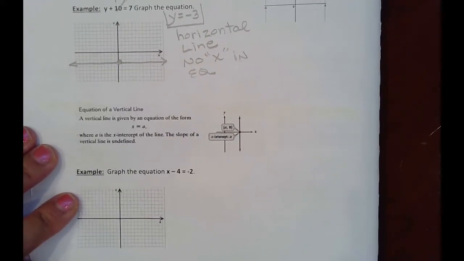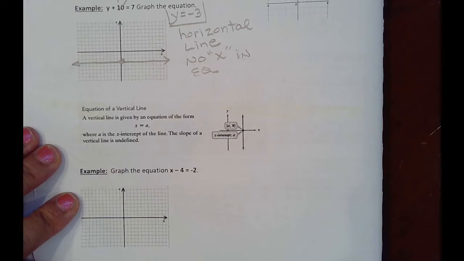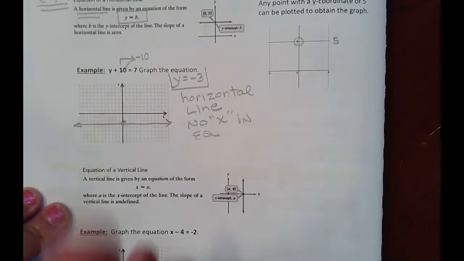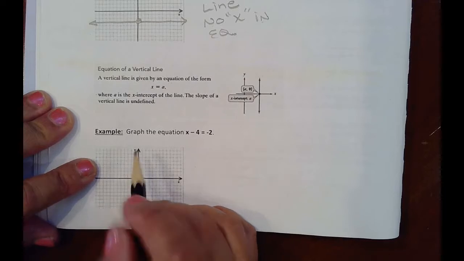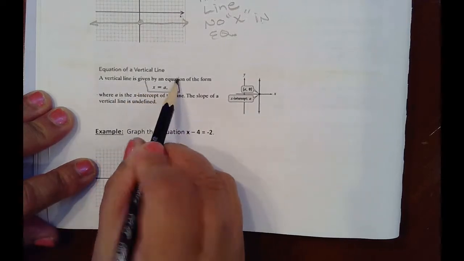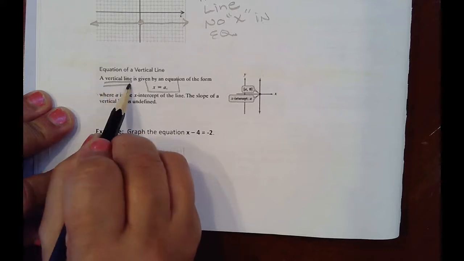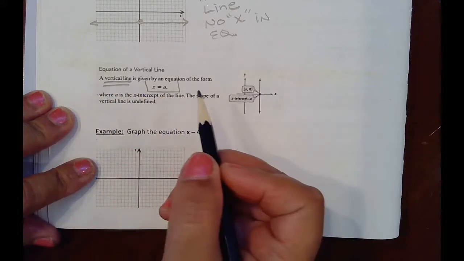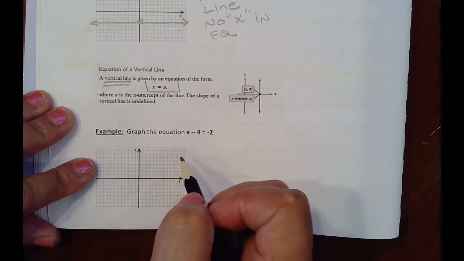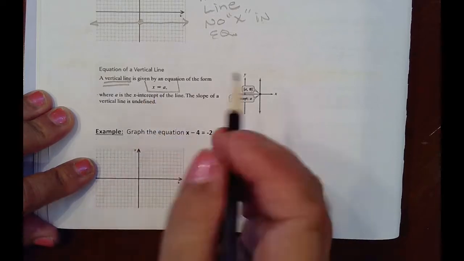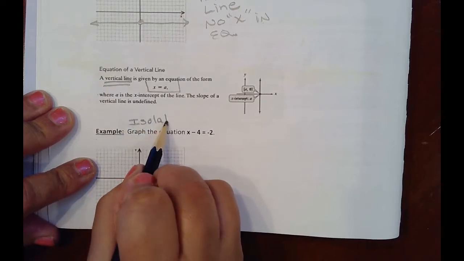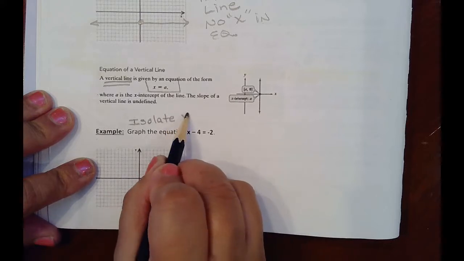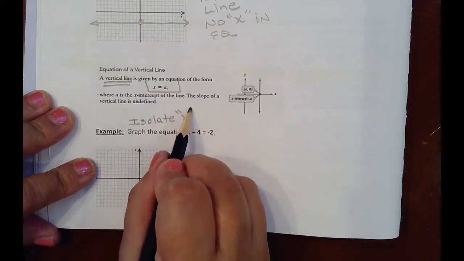Okay, moving on to the equation of a vertical line. A vertical line will also be missing a variable. Just like the last equation was missing the x, when you graph a vertical line, you'll be missing the y. Notice that this is the form of the equation when it is a vertical line. It'll be x equal to the x-intercept. So if you want to graph something like this, you need to isolate the x, just like in the last example I isolated the y. I isolated the only variable that was in the equation.